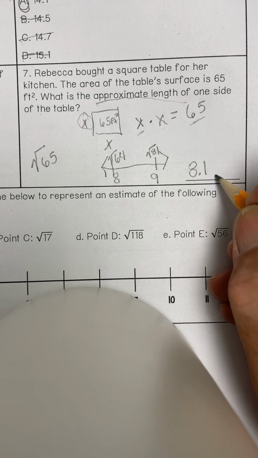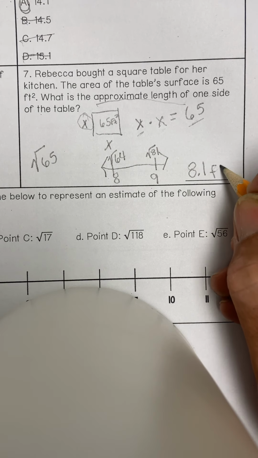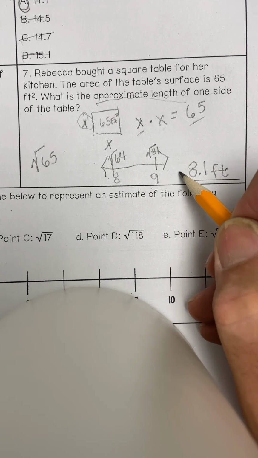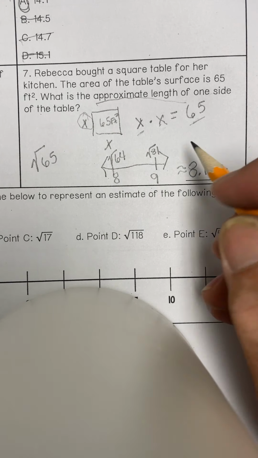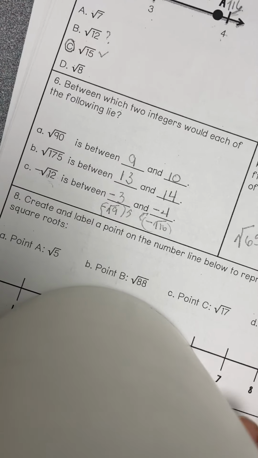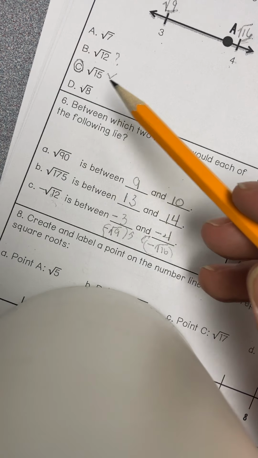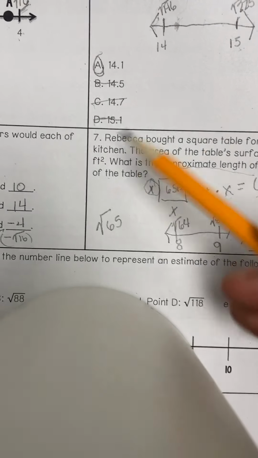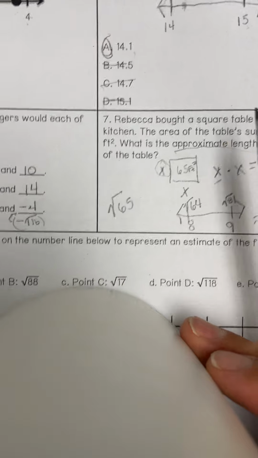Feet. Not feet squared, it's just the side. So each side is approximately. Every one of our answers we did up here was an approximately, okay? We did approximations everywhere. All right. This was approximately 14.1.